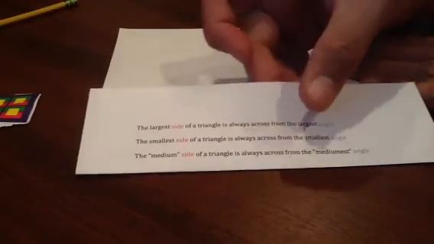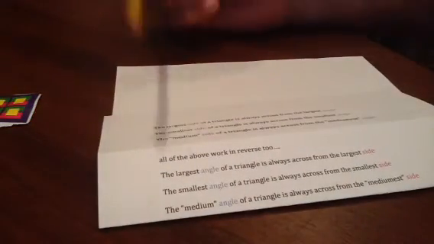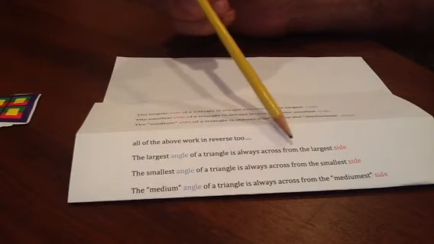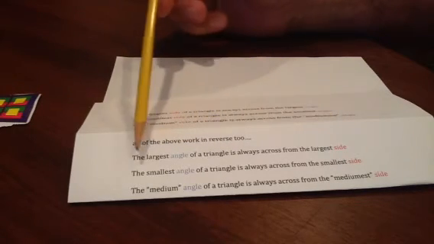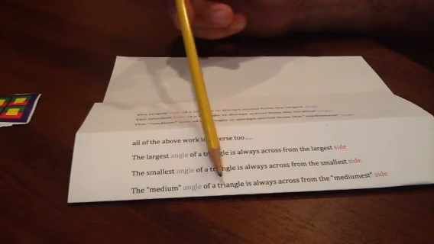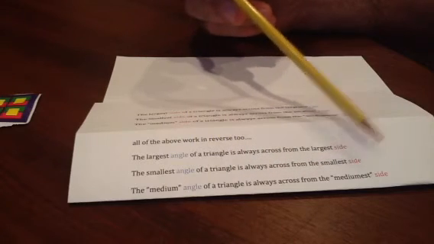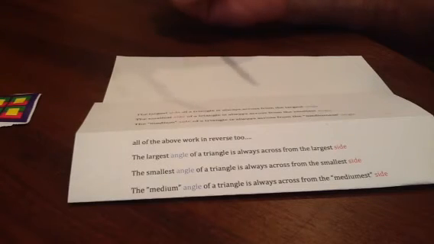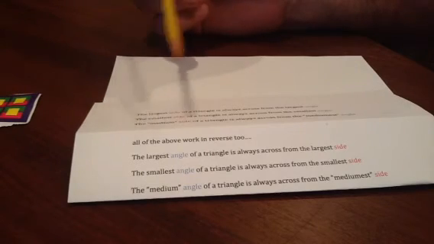Now, the other thing that's really important about this is the opposite of that also works. So, for example, the second set of statements would be the largest angle of a triangle is always across from the largest side. The smallest angle of a triangle is always across from the smallest side. And the medium angle of a triangle is always across from the mediumest side. Again, I realize that mediumest is not a word, but it's pretty funny in this case, so I use it anyway. Alright, so please make sure you copy these other three statements.